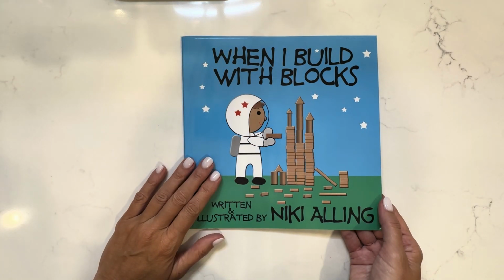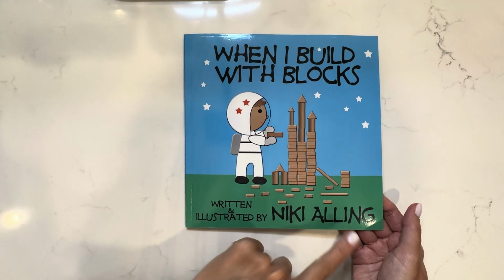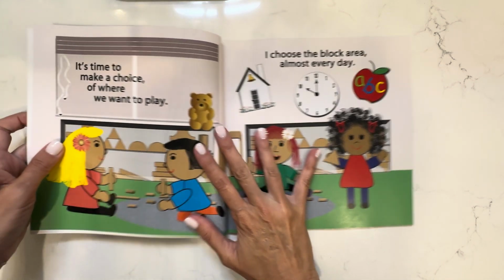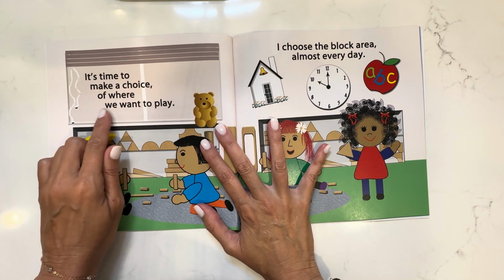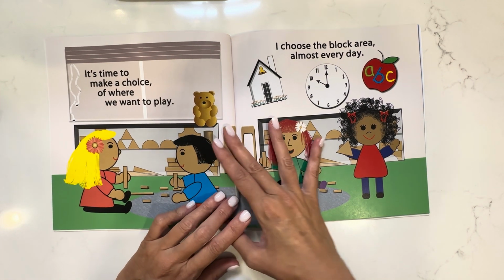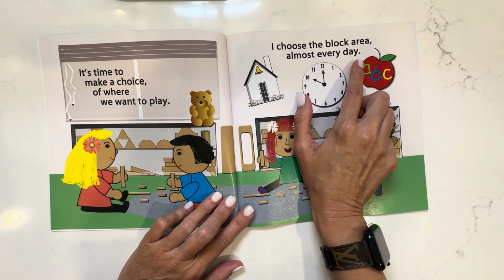I'm ready to read a story about forms and shapes to you. Are you ready? Okay, let me get my glasses. Hey, I'm so glad you're here. Today we are going to read When I Build with Blocks by Nikki Alling.